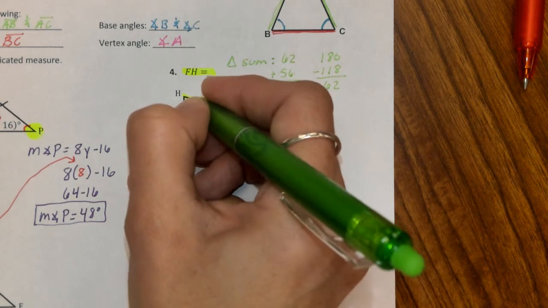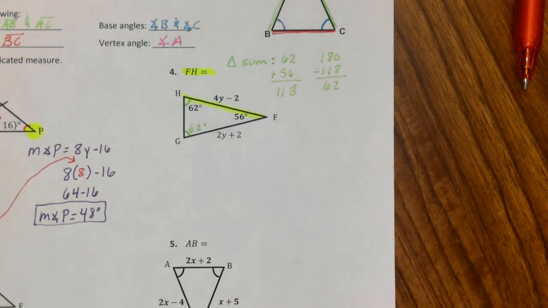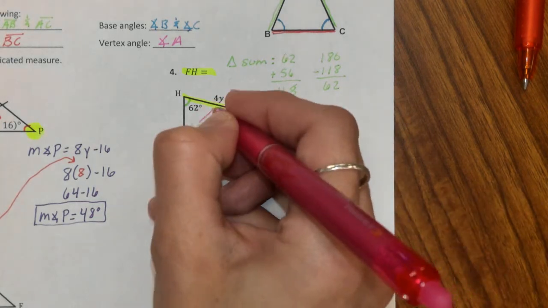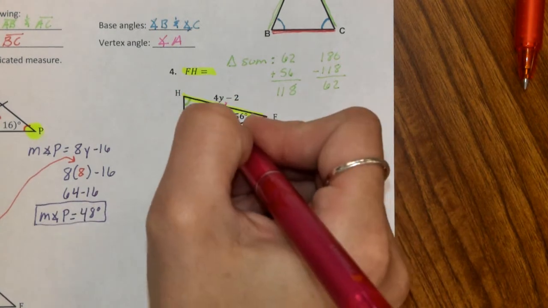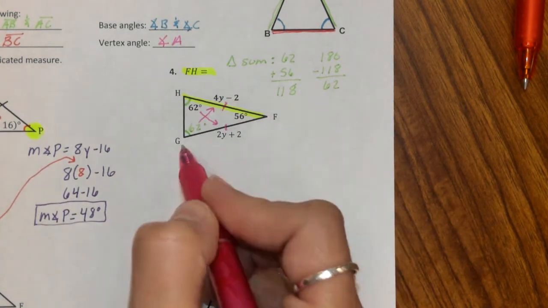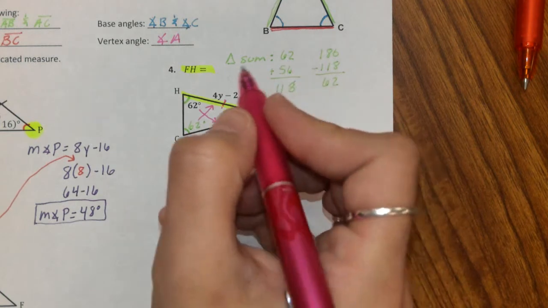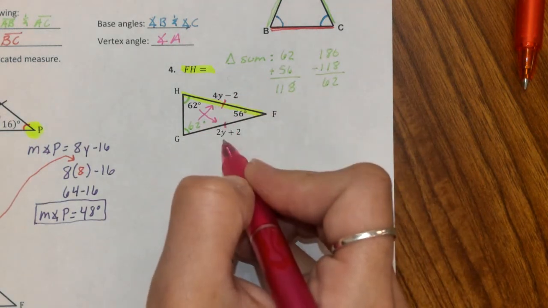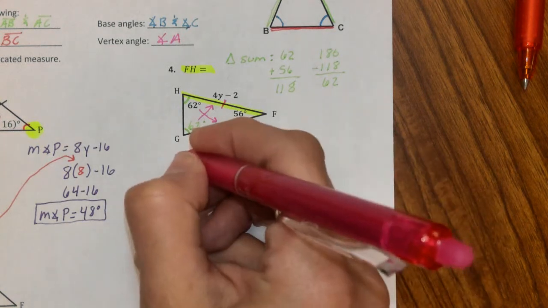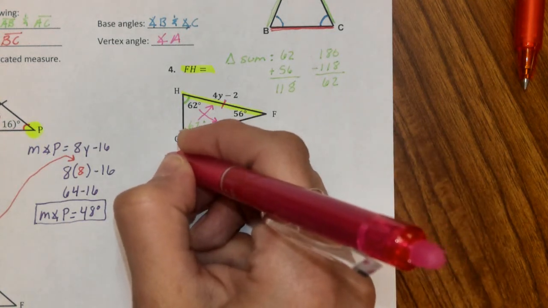Okay, so angle H and angle G are my congruent angles. Just like the congruent angles are across the triangle from the congruent sides, it works the same way if I have two congruent angles, the congruent sides are across. So that's going to tell me side FH and side FG will be congruent. So then, again, if two segments are congruent, their measurements are equal. So we will set this up equal to each other.